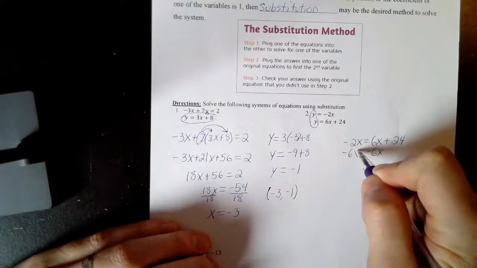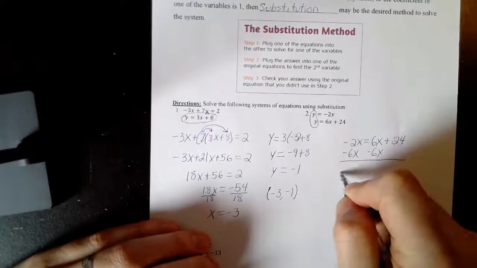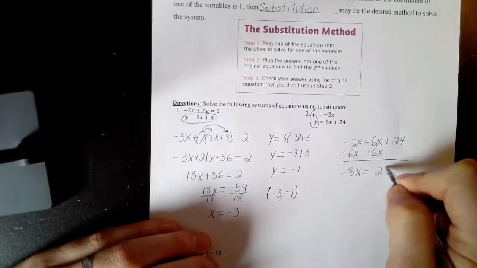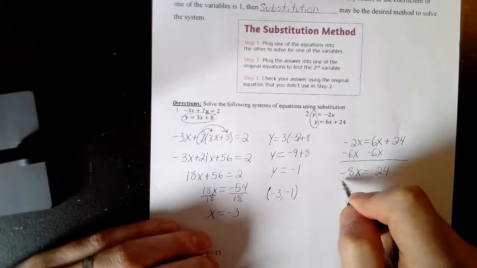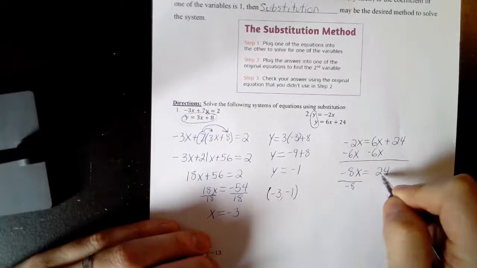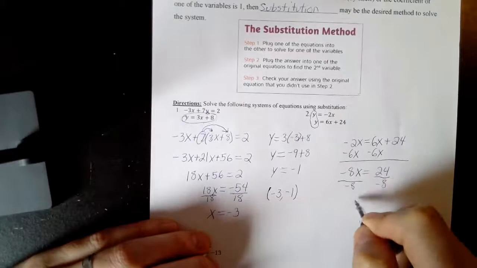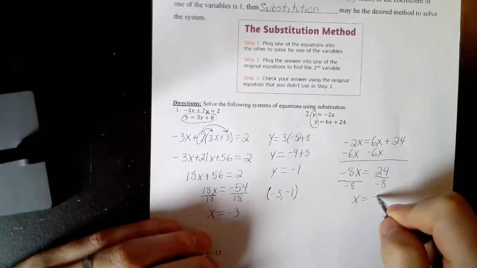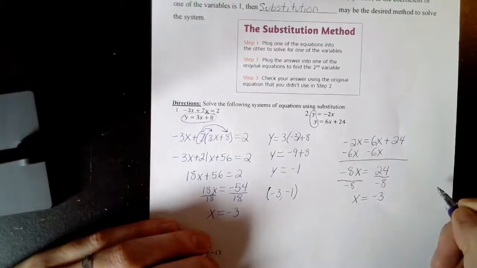So I have negative 8x is equal to 24. Divide by negative 8 on both sides. So I get x is equal to 24 divided by negative 8 is negative 3. Now to solve for y, I'm going to plug negative 3 back into one of the original two equations.